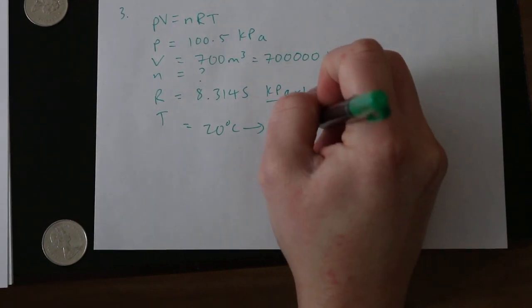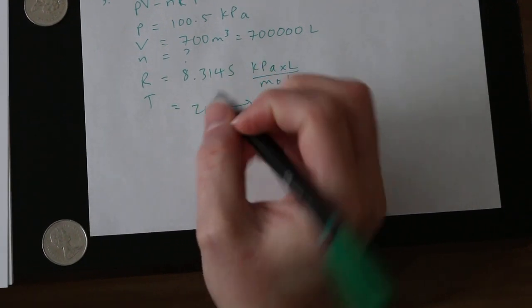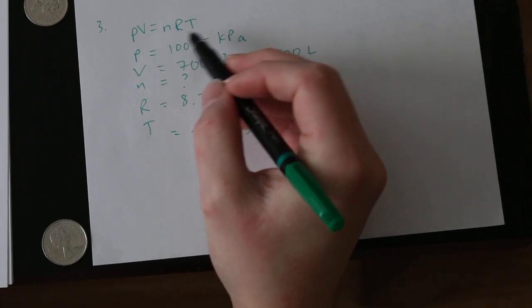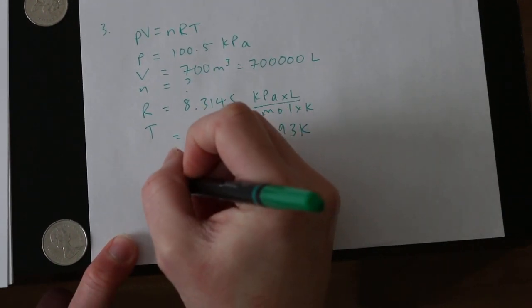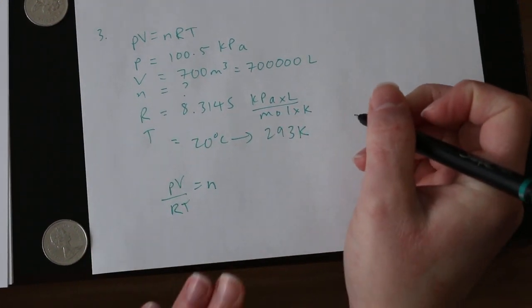Okay, so we're trying to find n, so we can get n by itself by dividing both sides by RT. So we can say PV divided by RT equals n.